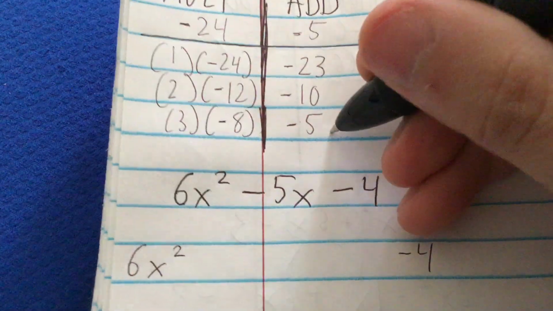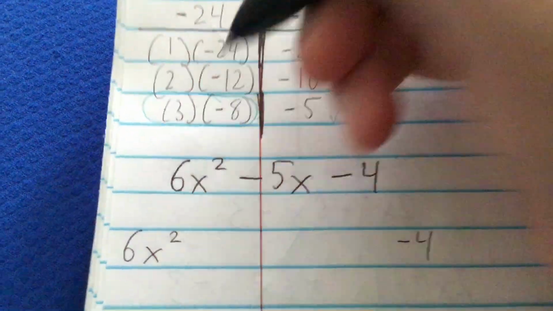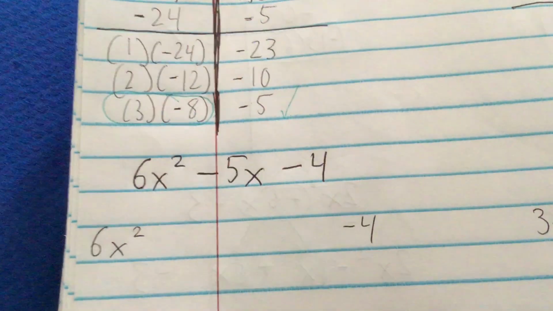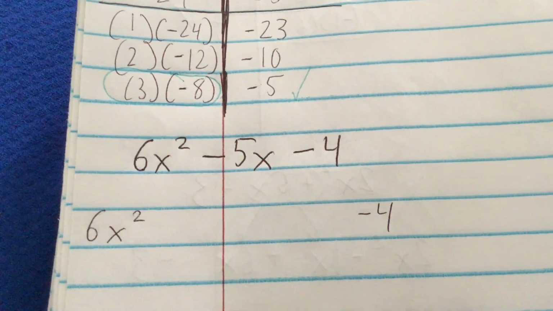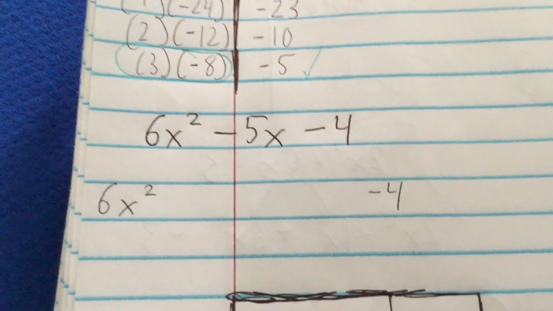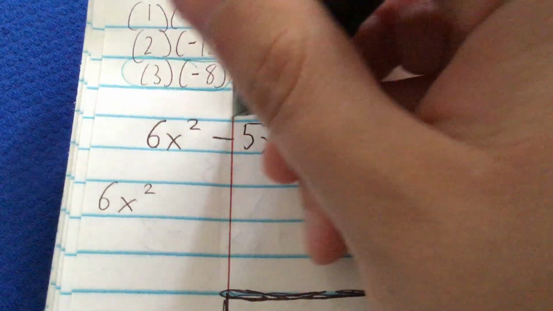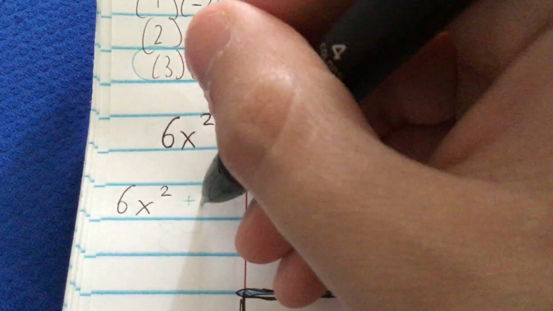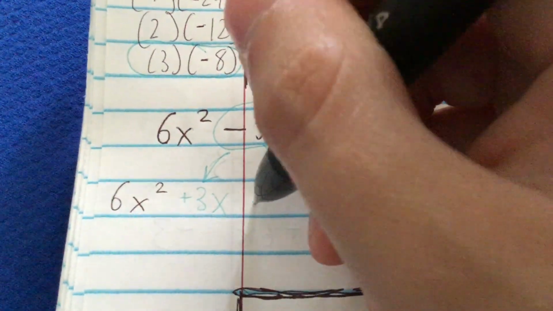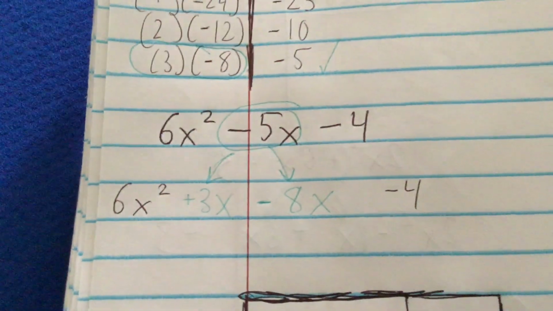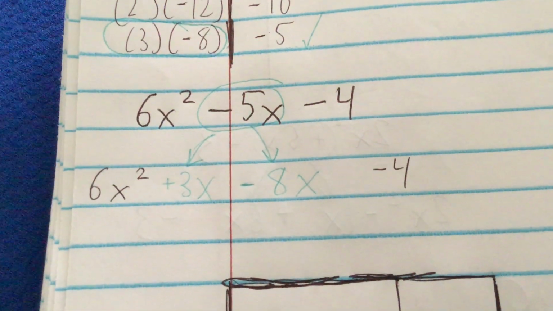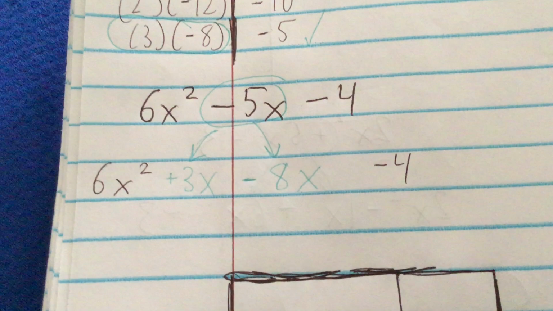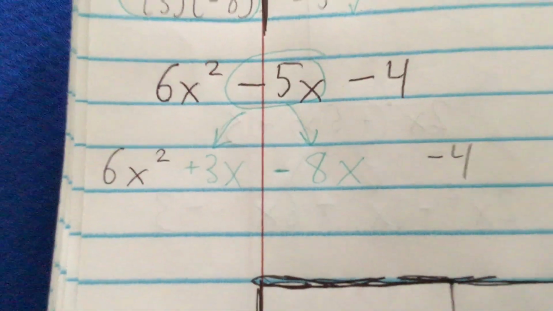So now I'm going to check this marker, and then I'm going to circle my winning team. Why do I like positive 3 and negative 8? Because it allows me to split this middle term. I've got positive 3x and negative 8x. So now my 4 terms are 6x squared plus 3x minus 8x minus 4.